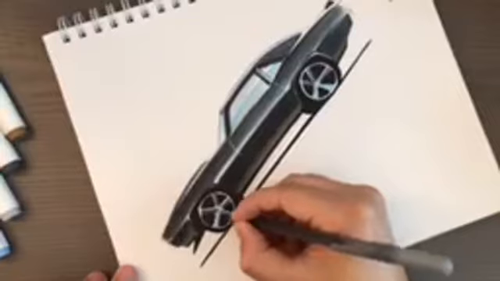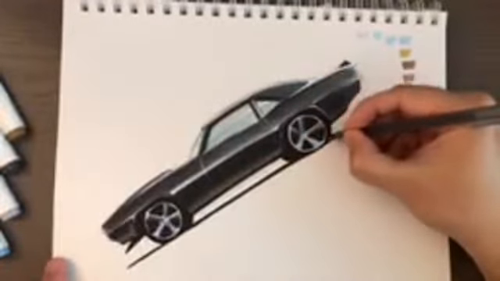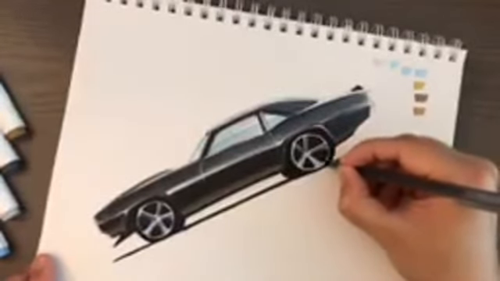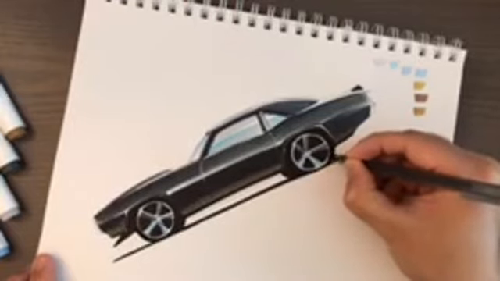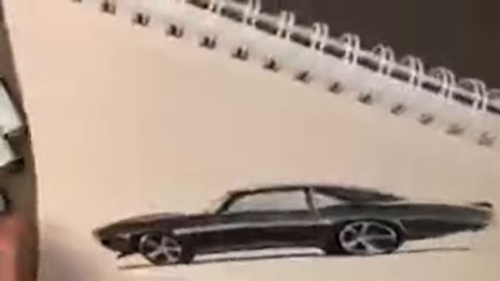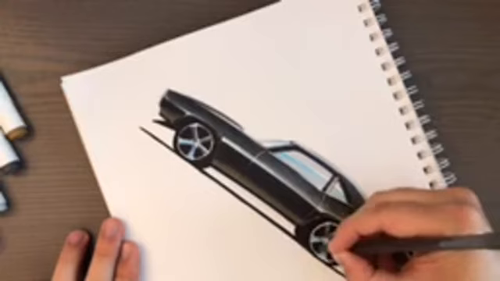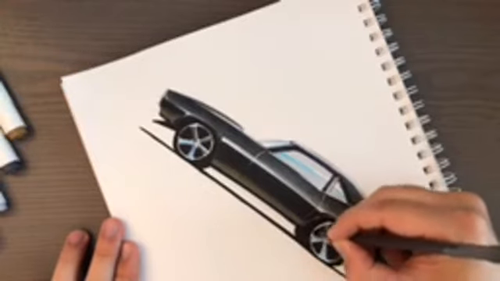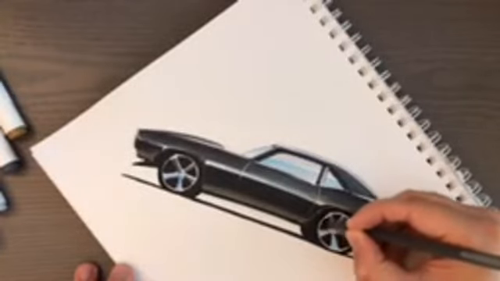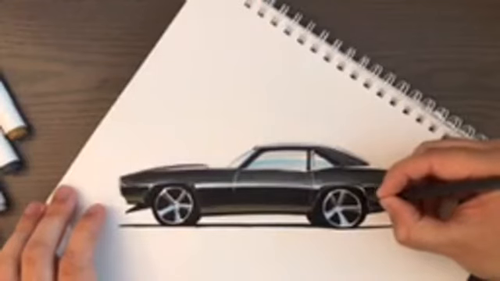Not a huge fan of these wheels. Trying to get them more round and less egg-shaped.